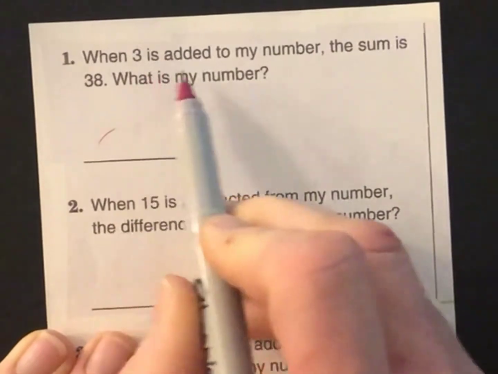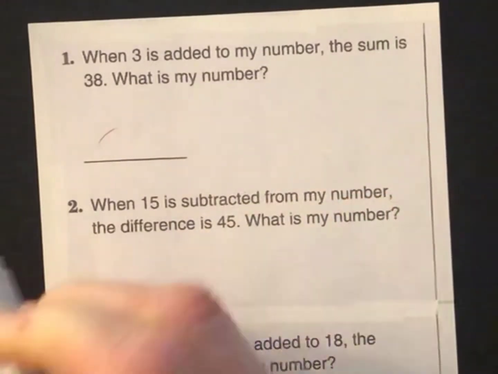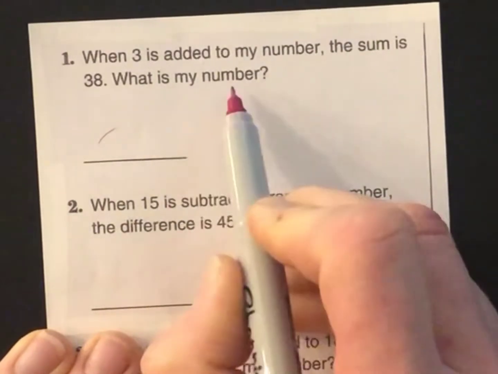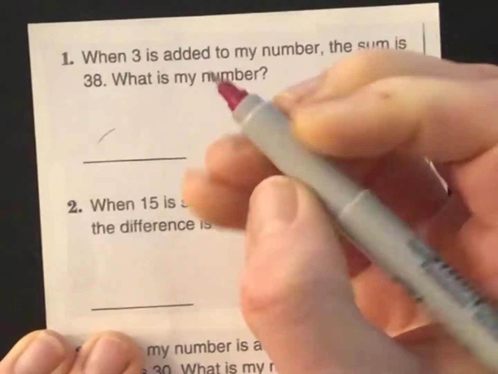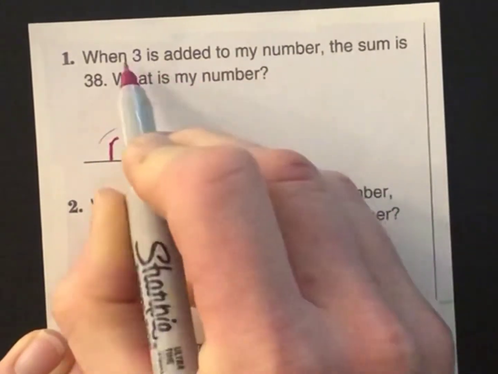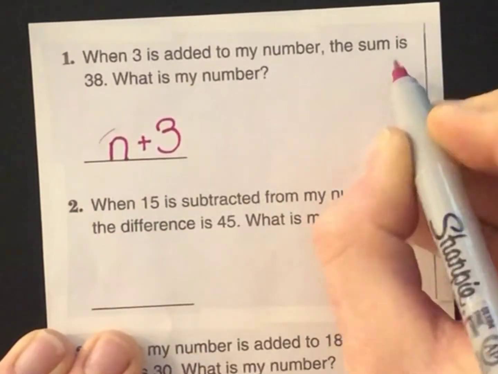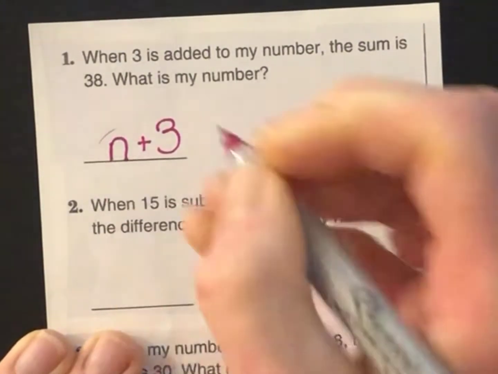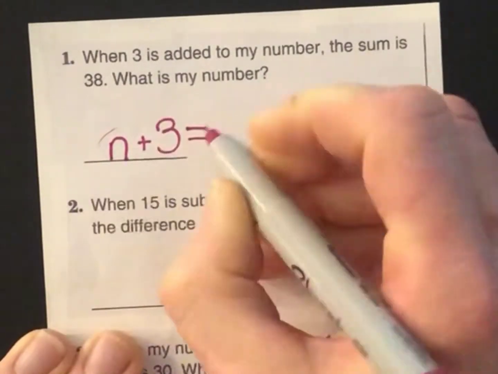When 3 is added to my number, the sum is 38. What is my number? Added, sum, I know that this is going to be plus. So we're trying to figure out the mystery number. I'm going to add 3 to the number. I'm going to say it's going to be n for number. N, add 3. The word sum means it's the answer when you add. So I know I'm coming to the answer, so I'm going to put my equal sign. The sum is 38.